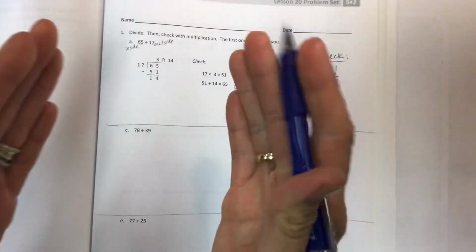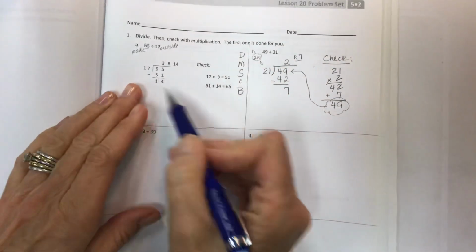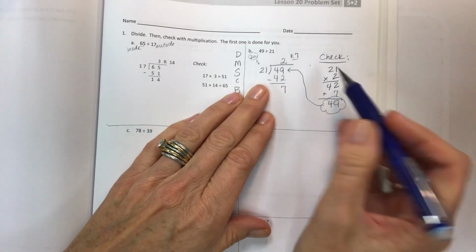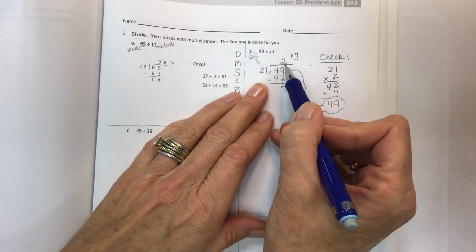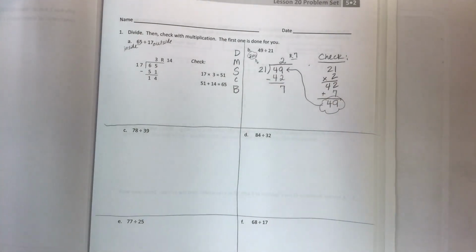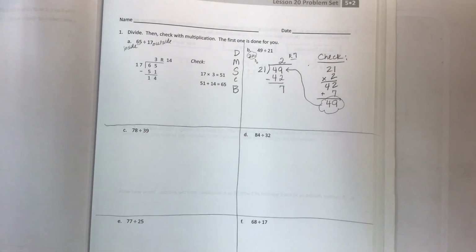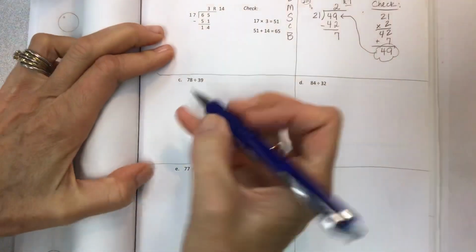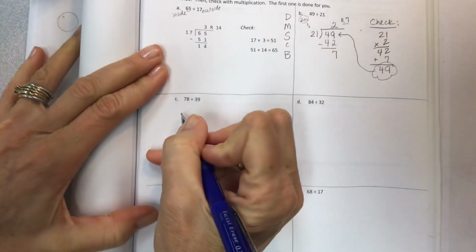So we're taking our work and we're proving that we're right, making sure we have the right quotient with a correct remainder. So that's our objective today, and we're just going to start firing through these problems. C, 78 divided by 39.